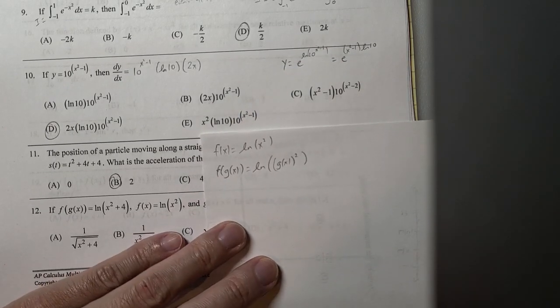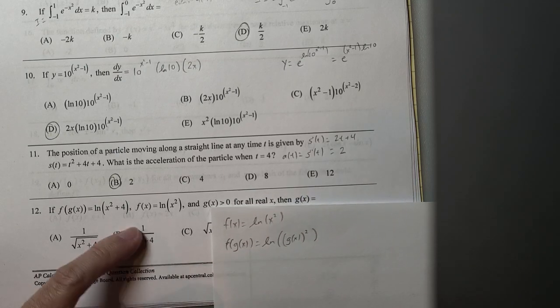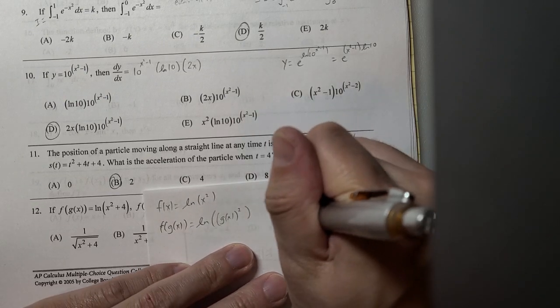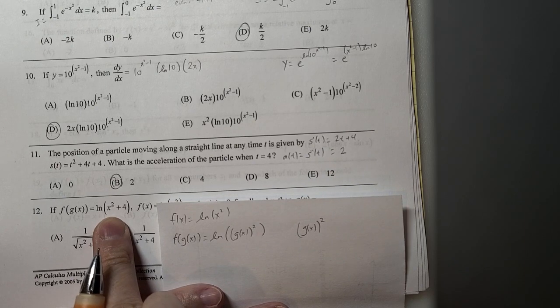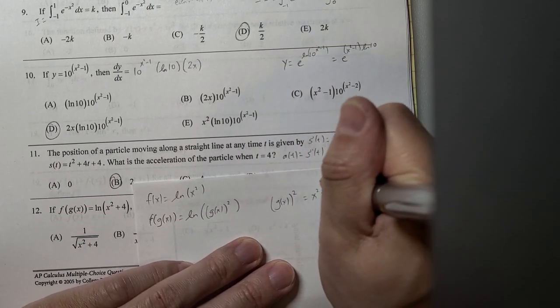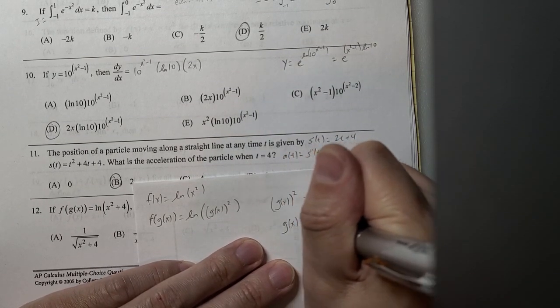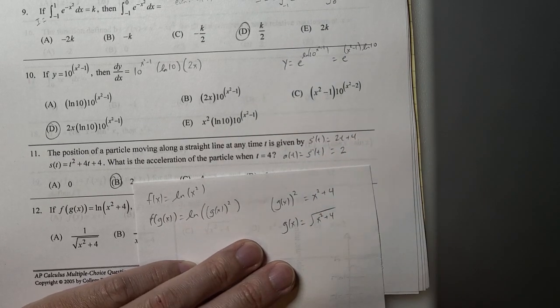Then g of x quantity squared should be x squared plus 4. So then g of x would be, we just take the square root of both sides, square root of x squared plus 4.